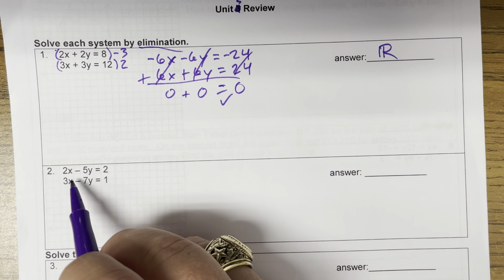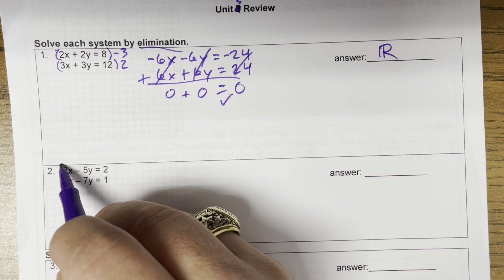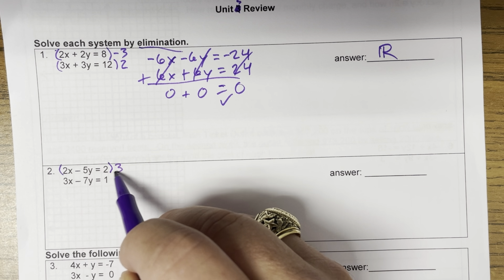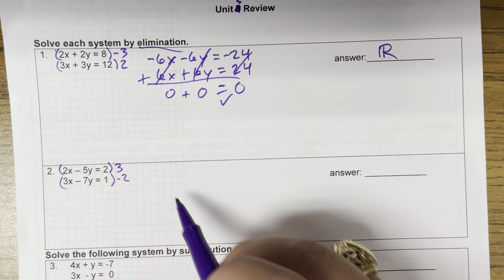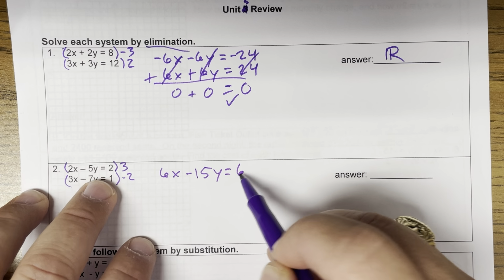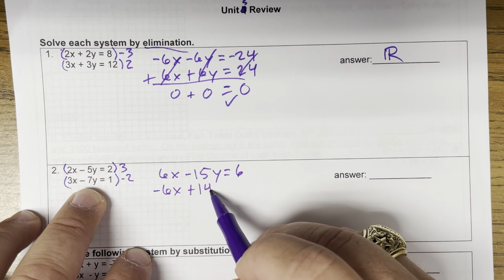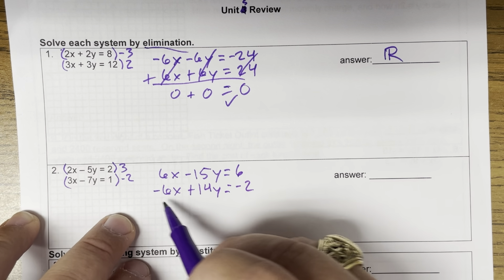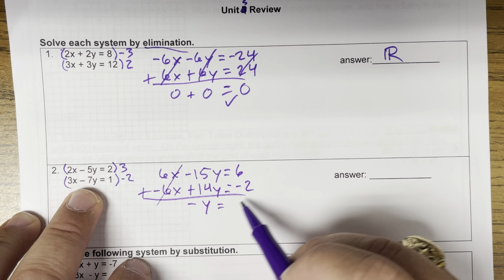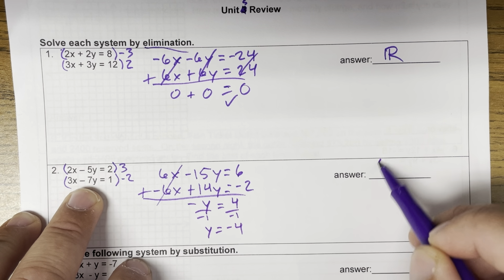For number 2, I could either make 2 and 3 go up to 6, or I could make 5 and 7 go up to 35, and so I'll go ahead and do 6. I'll multiply this one by +3 and this one by -2. And so I'll get 6x minus 15y is equal to 6, and -6x plus 14y is equal to -2. And so those cancel out, they're eliminated. I get -y equals 4, divide by the -1, and y equals -4.